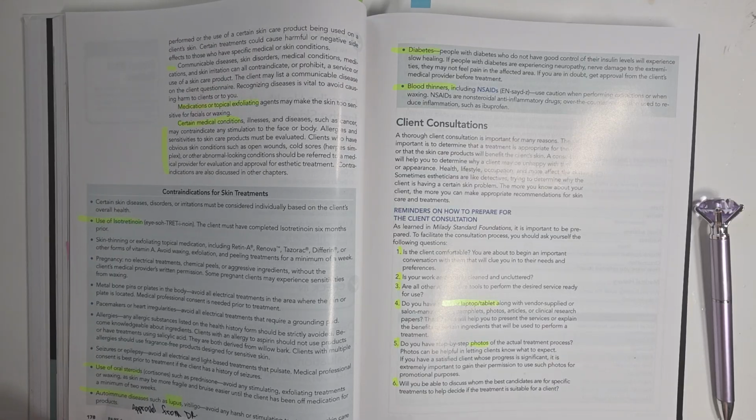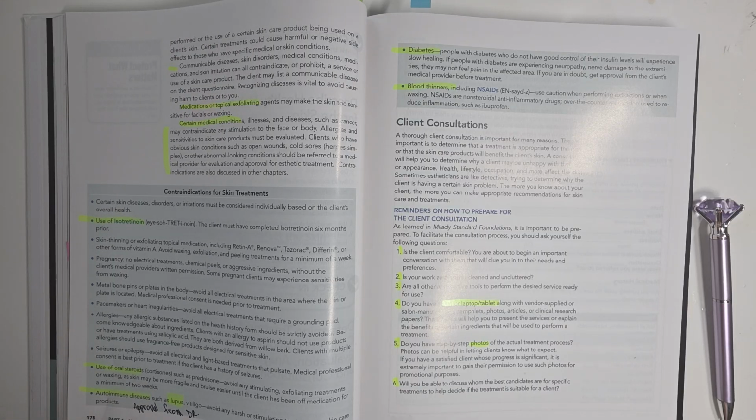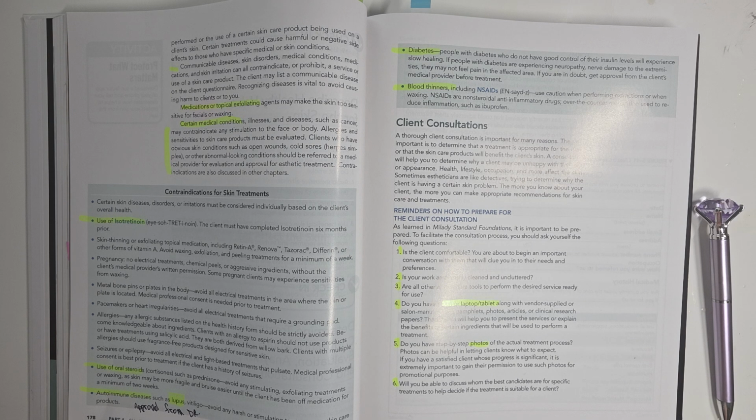Client consultations. A thorough client consultation is important for many reasons. The most important is to determine that a treatment is appropriate for the client or the skincare product will benefit the client's skin. A consultation will help you to determine why a client may be unhappy with their skin or appearance.